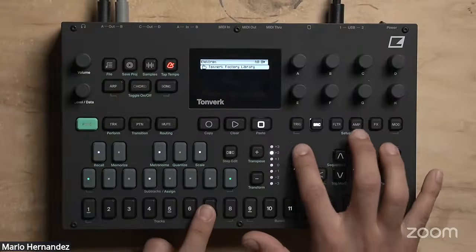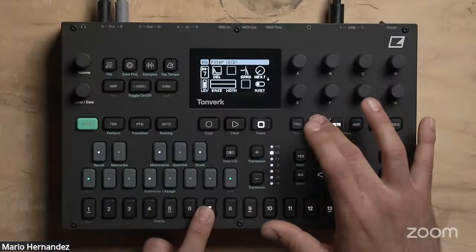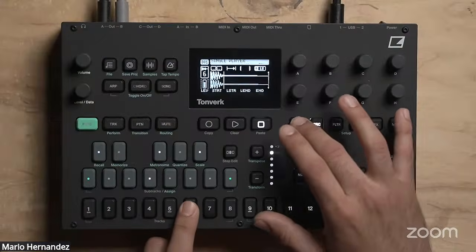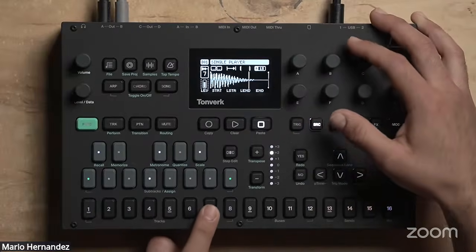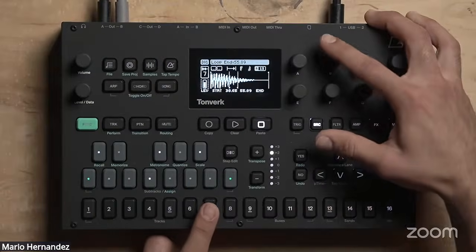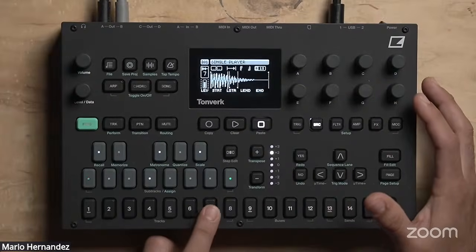Is the single player engine pretty much exactly like the Digitakt's single player engine, but with the ability to be polyphonic? Does that have all the same controls? I haven't actually compared. Let's see. It looks like it is. Yeah, it actually has more controls. So as a single player sampler, it is more powerful, as the sample engine itself has the fade. It also has polyphony, which is cool.